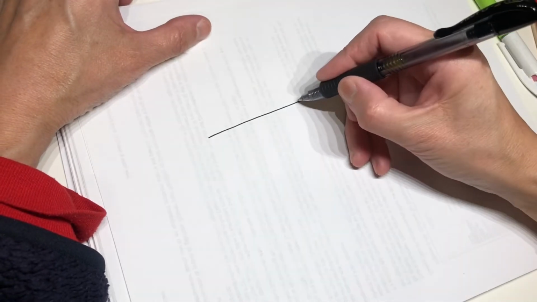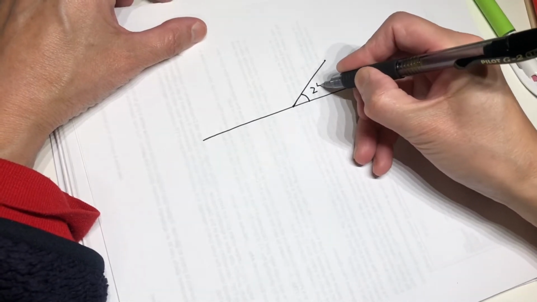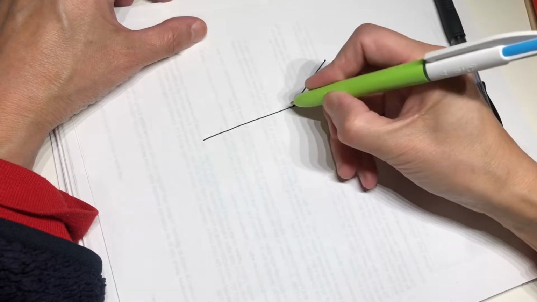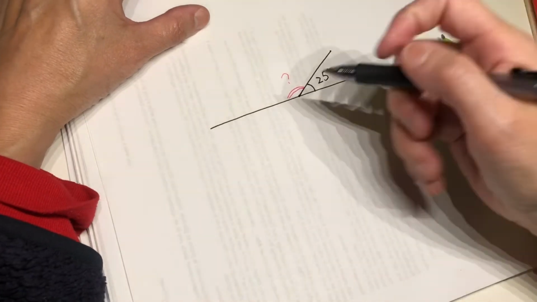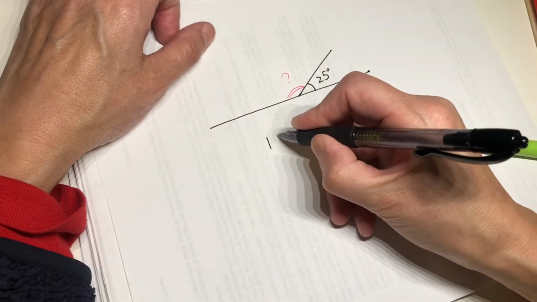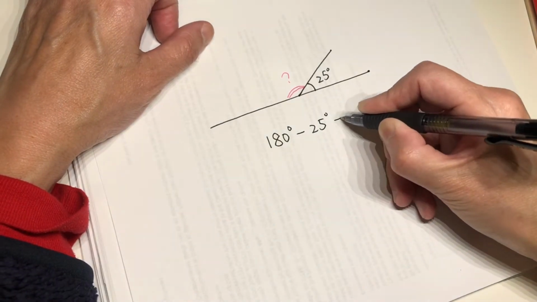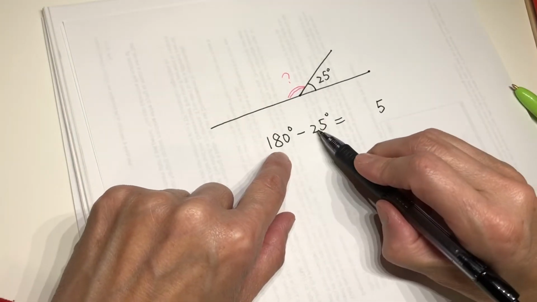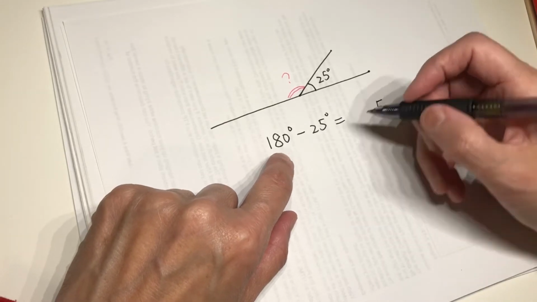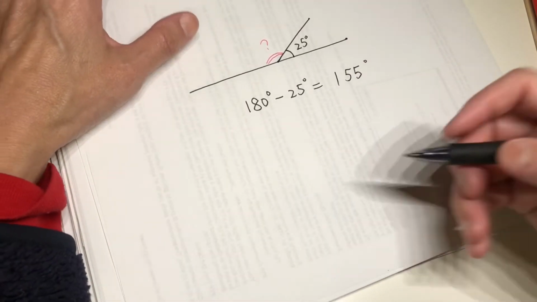Another question is: how many degrees is a straight line? It is 180 degrees. I know one angle is 25 degrees. Can you guess how many degrees this angle is? We know the whole line is 180 degrees. 180 minus 25 equals 5, 5 minus 2 is... 7 minus 2 is 5. 155 degrees.